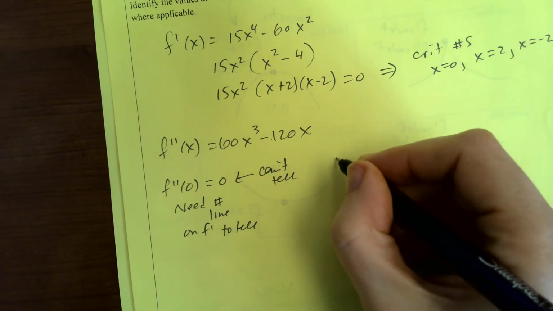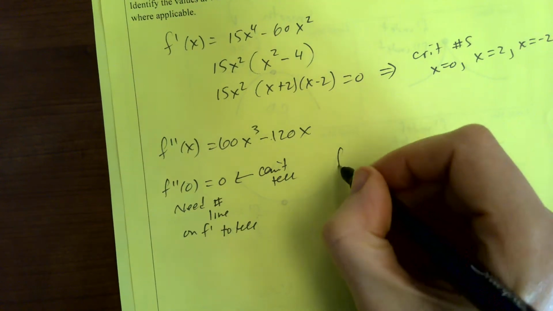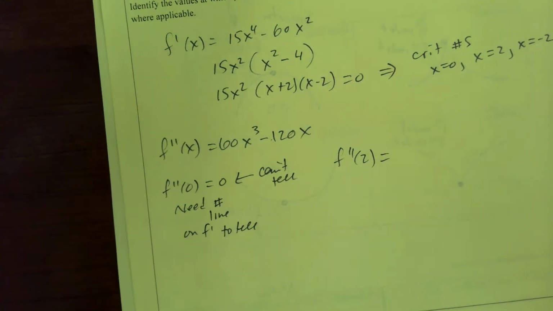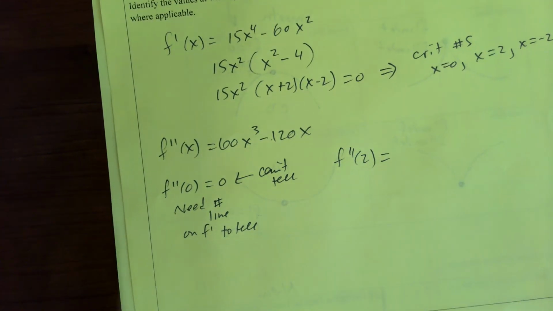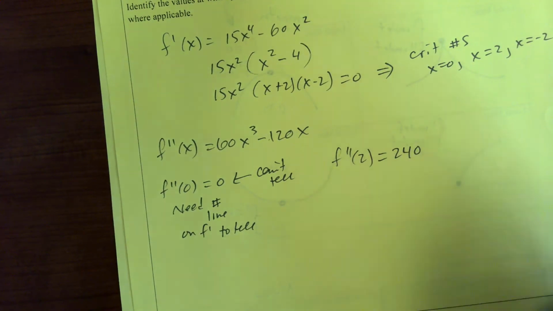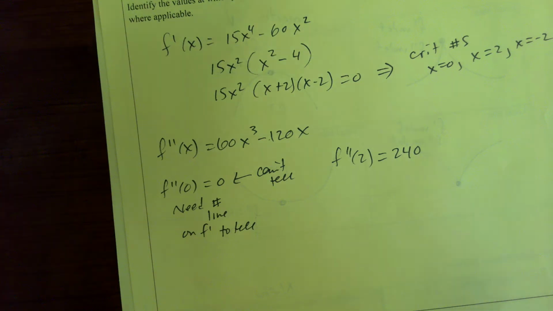F double prime of 2, I plug it in. All right, so this is 60 times 2 to the third minus 120 times 2, 240.